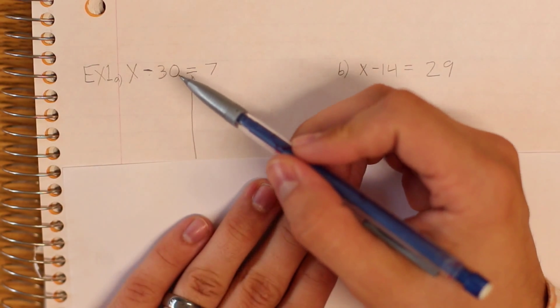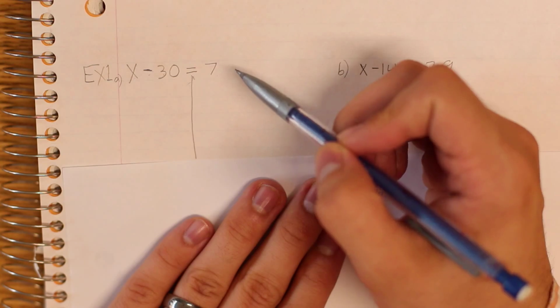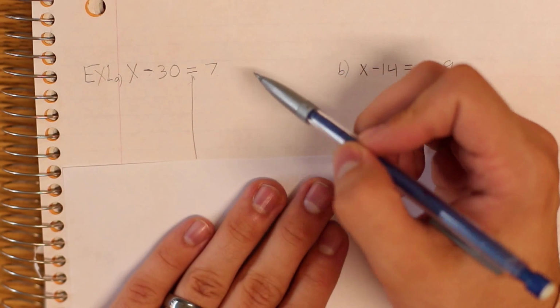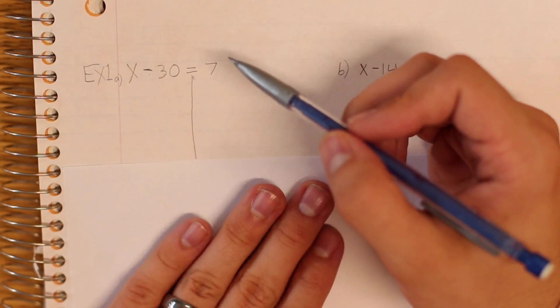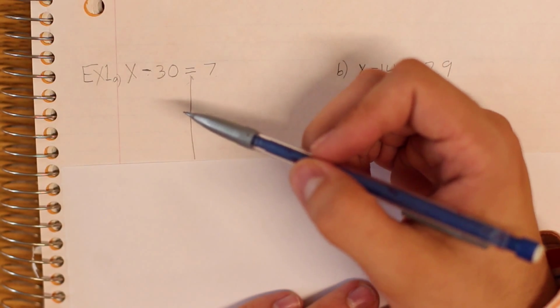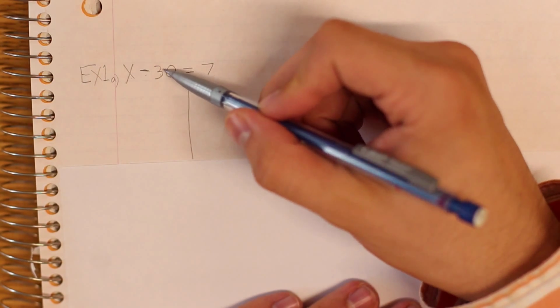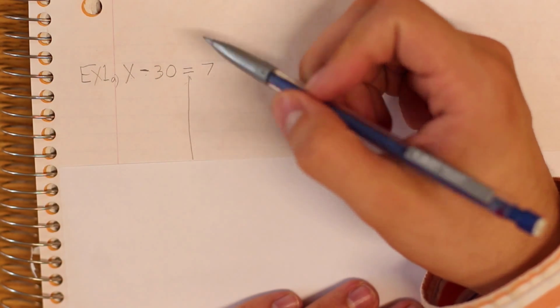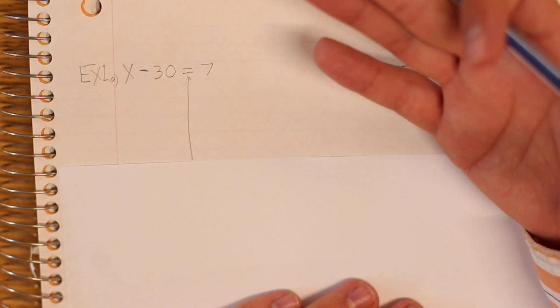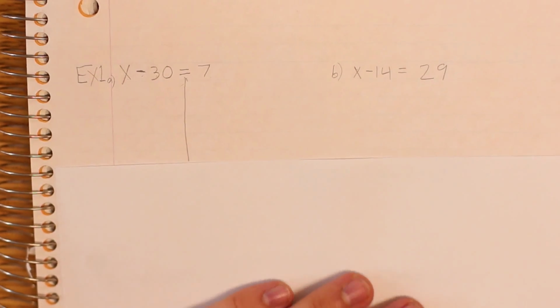Now, you can't just go and move this negative or minus 30 over here. You can't say, well, it's a negative 30, I'll just move a negative 30 over here. You can't do that. What you can do is what's called the inverse operation. If anything wants to cross over to the other side, it has to completely change, okay? It has to just completely be different.